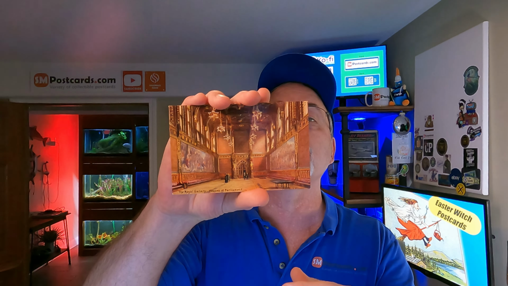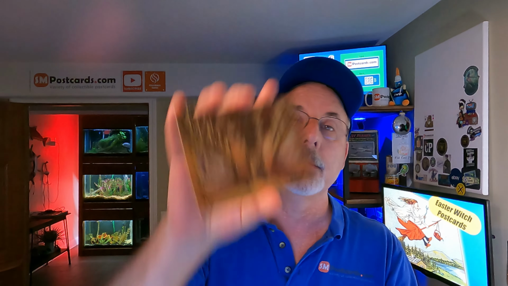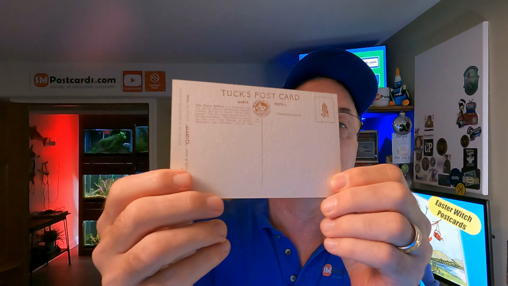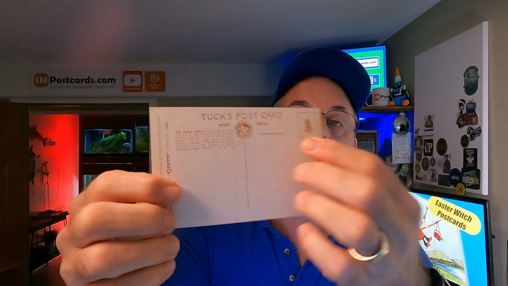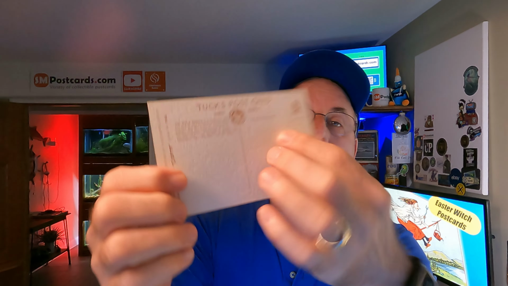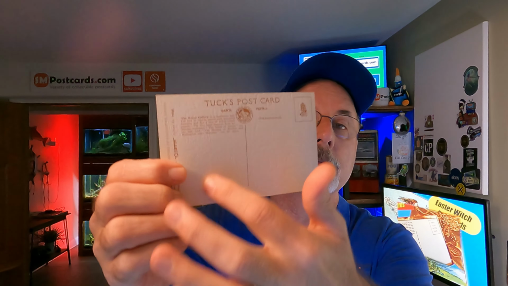This is a Tuck postcard. Raphael Tuck is a manufacturer artist of it. This is an oil lead. Not for sure what it is. Houses of Parliament, London, is what this one is. But on the back, if you notice, there's a stamp box, there's a divided line. This side you put the address, this side you can put the message.